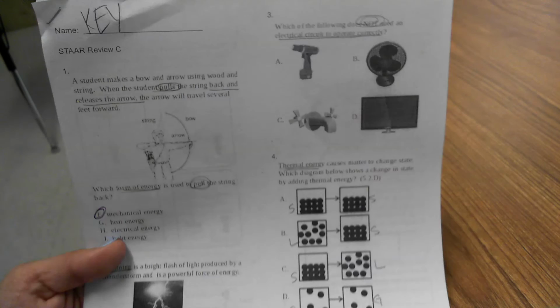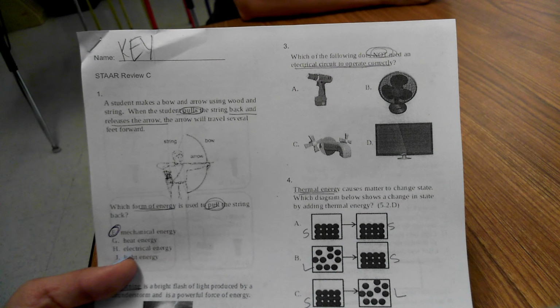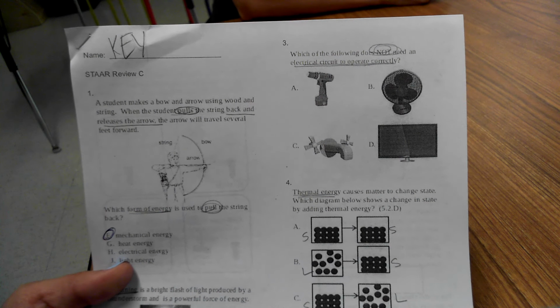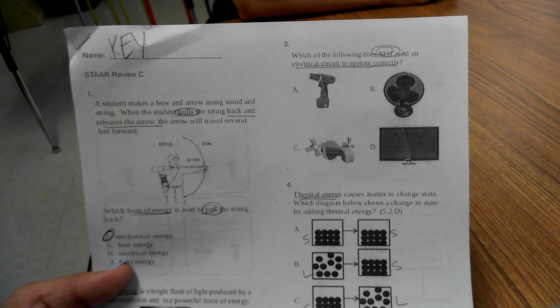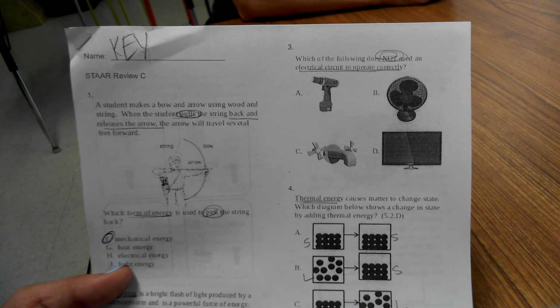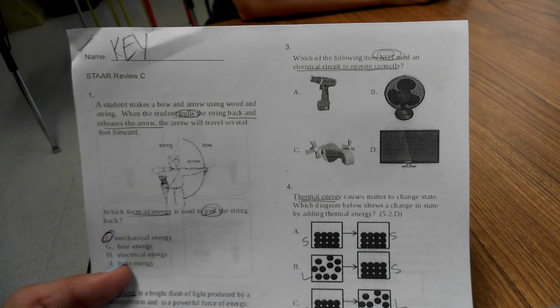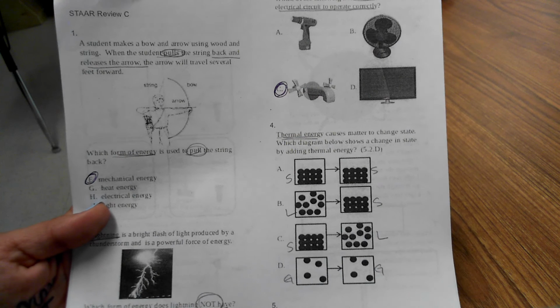Number 3. Which of the following does not need an electrical circuit to operate correctly? So it does not need electricity. So I don't have to plug it in or use a battery for it. We have a drill, a fan, the bathtub faucet, and a TV. So which one does not need an electrical circuit? You should have put C. You're just using mechanical energy there. You're moving and turning the knobs to get some thermal energy, unless you like cold baths.